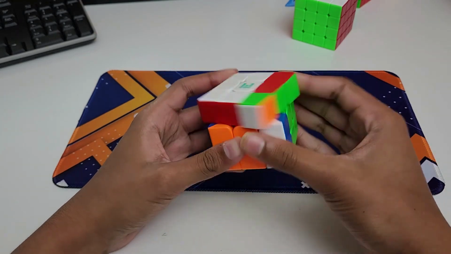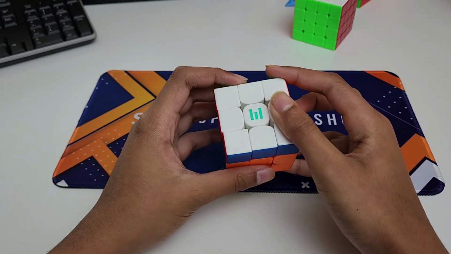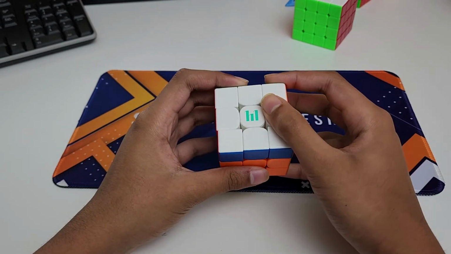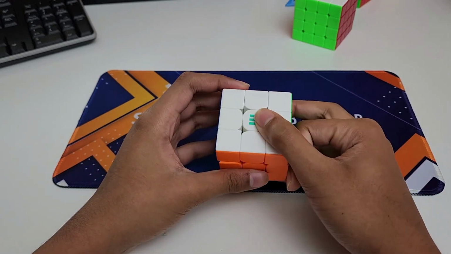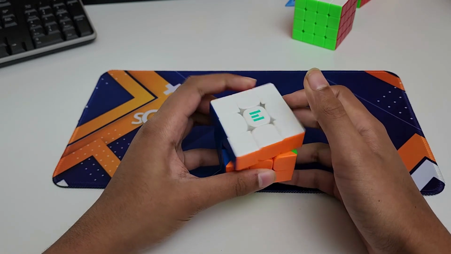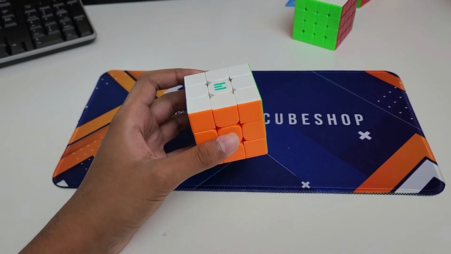So for U AUF, there is an interesting finger trick that will make it faster. So once you finish the algorithm, instead of regripping to do a U, since you're already in this position, you can just do a pinch U to finish off the U AUF, or you can do a push or a reverse flick. So there are plenty of options for that.